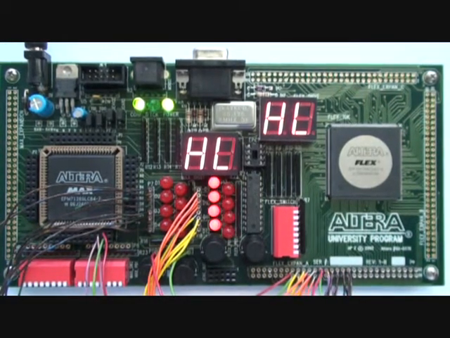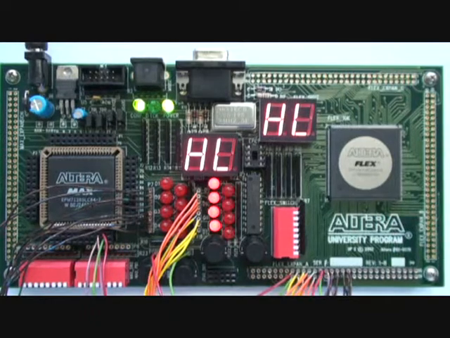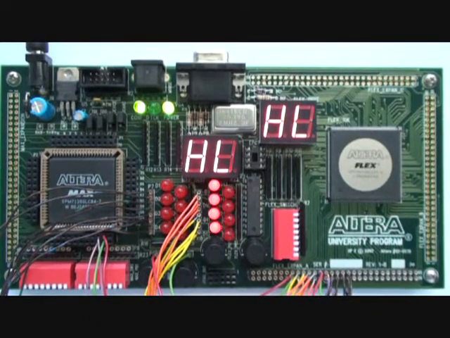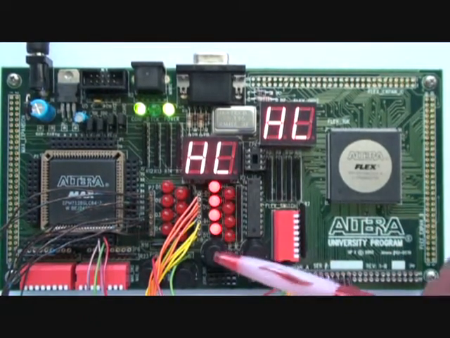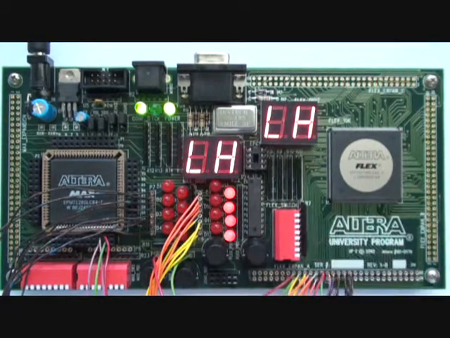As expected, due to cycle donation, grant H is always high. Now moving on to the third case. Here we can see that no cycles are donated.